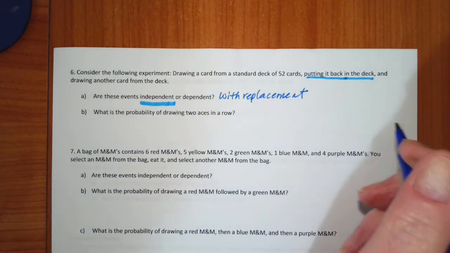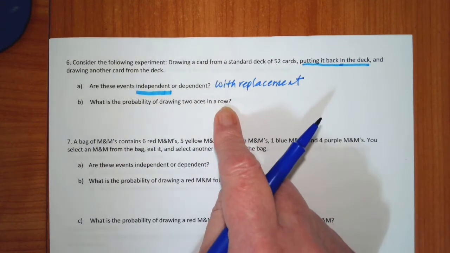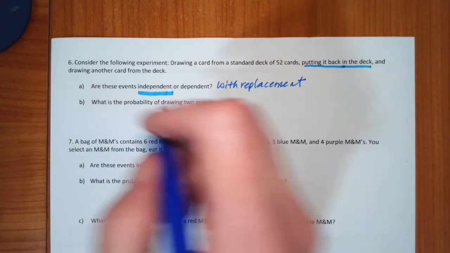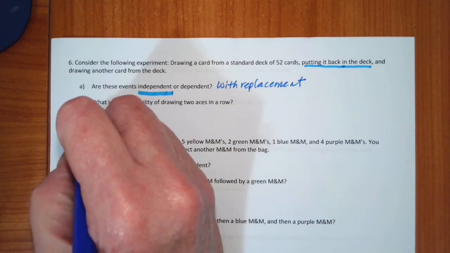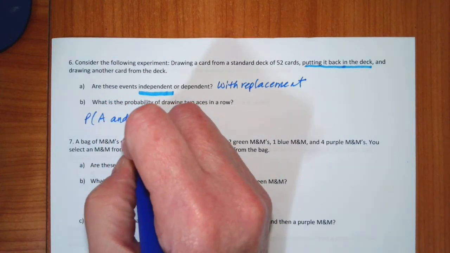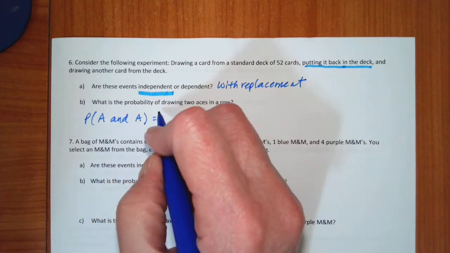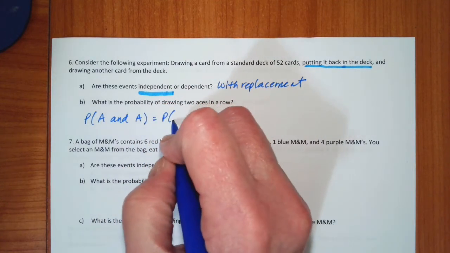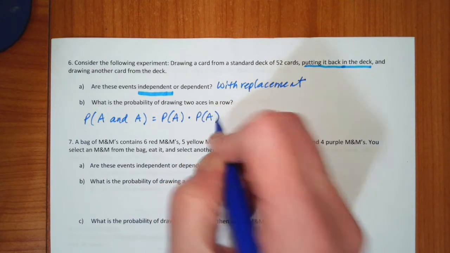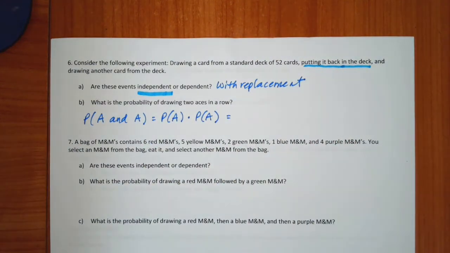Okay. So what is the probability of drawing 2 aces in a row? What we're looking for is the probability of an ace and an ace, which is the probability of an ace times the probability of an ace. They are independent events, so what happens here has no bearing on what happens here.